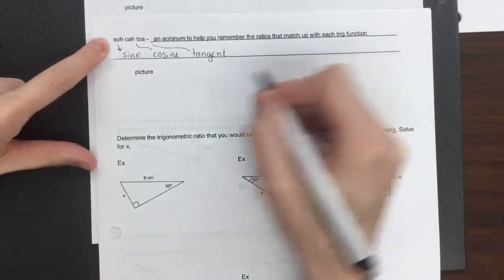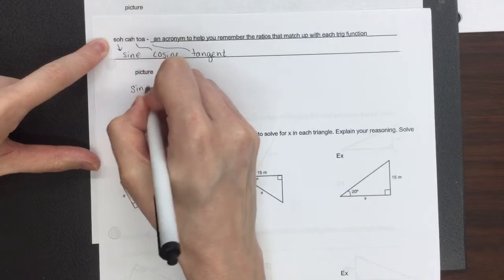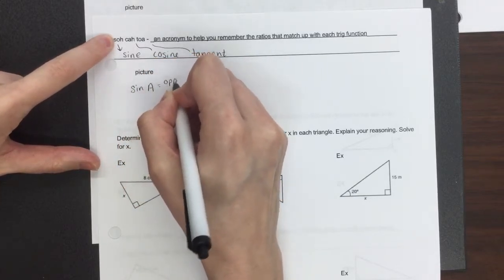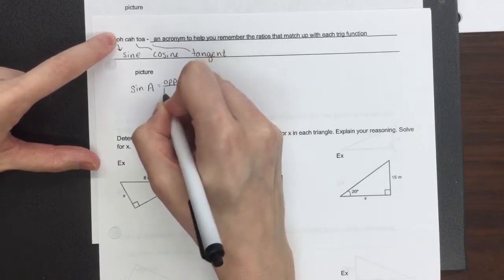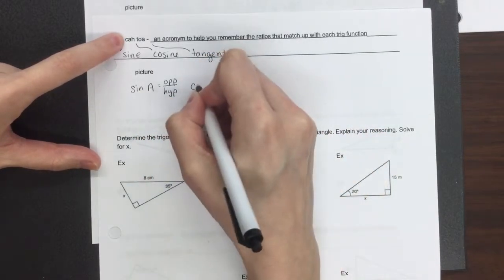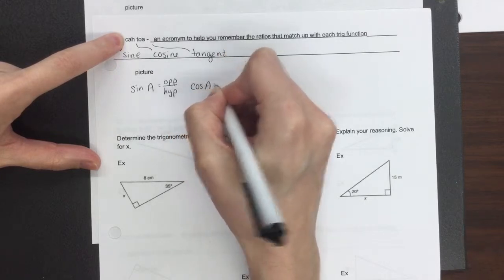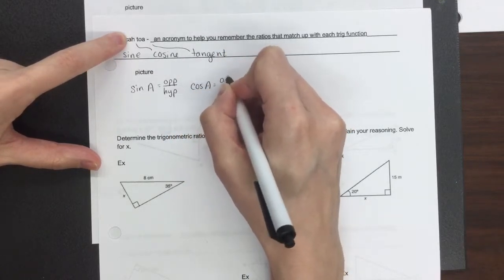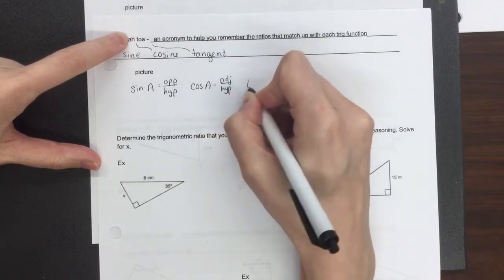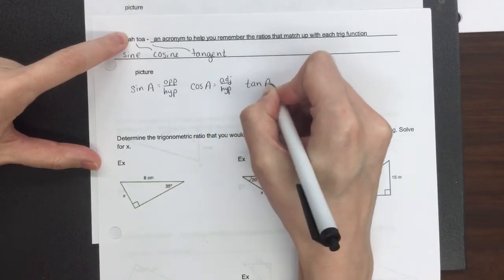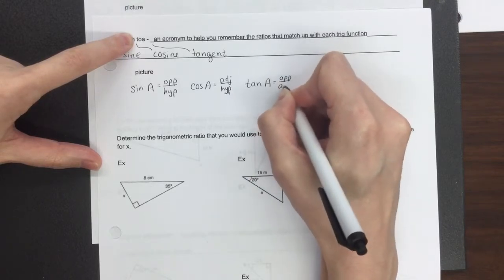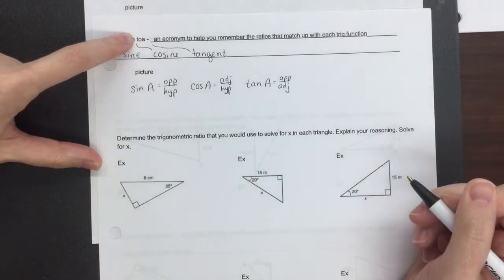Sine of an angle gives you, you see the O, opposite over H, hypotenuse. The cosine of an angle gives you A, adjacent over hypotenuse for the H. And the tangent of an angle gives us opposite over adjacent.